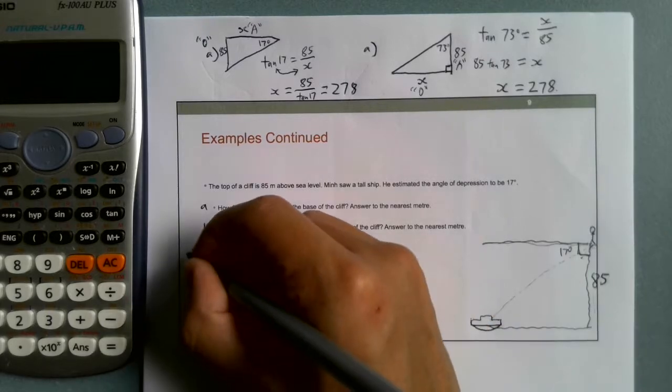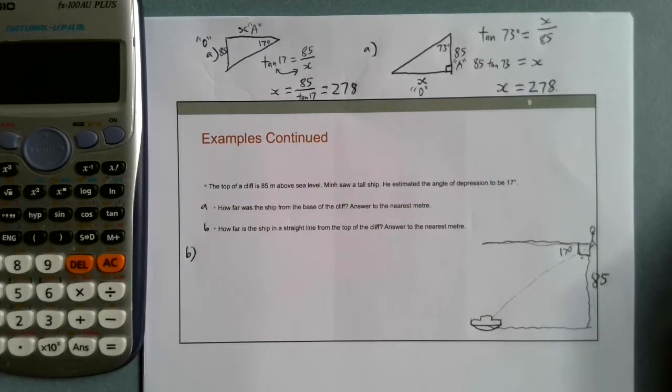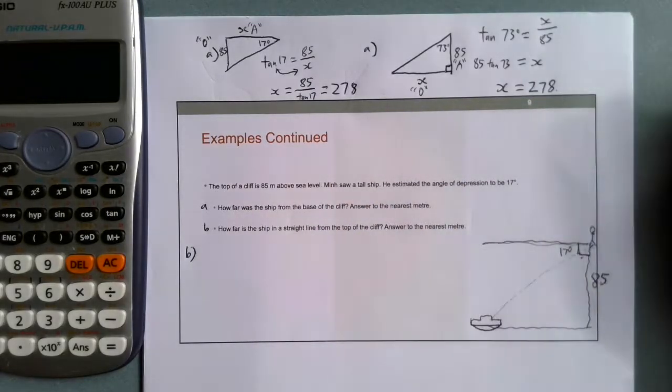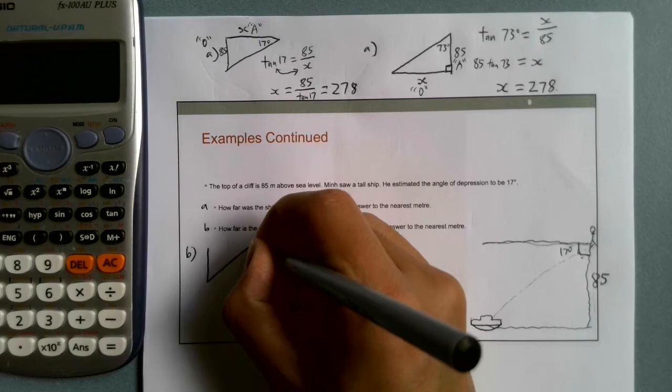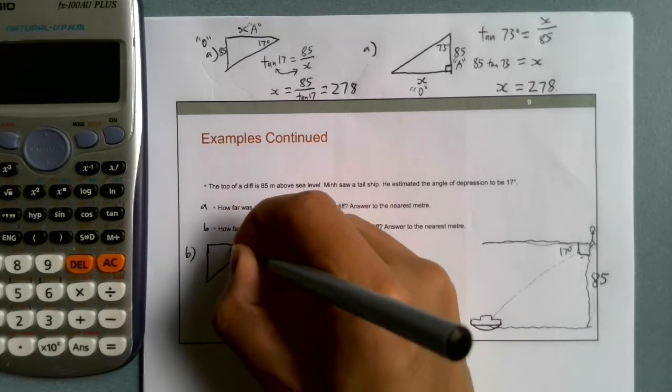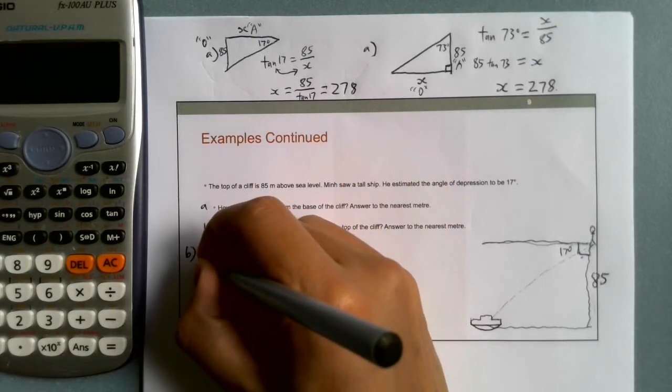So with example B, I'm going to do the two methods again just to show you, but on the YouTube link I will tell you when the next question is. So if you're happy with this and you've already started to work ahead, you can just keep going on with that. What we're doing is drawing the same triangle here. We've got our same angle, 17, and 85.